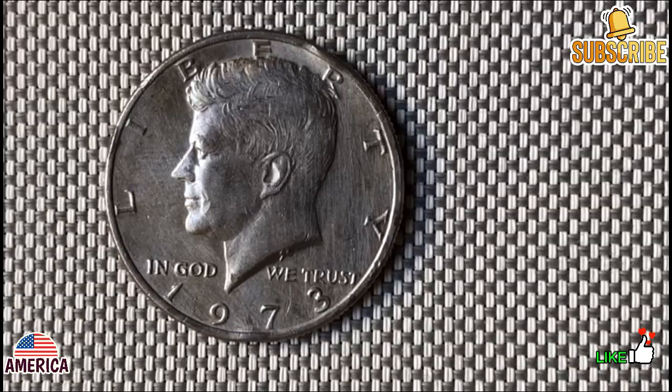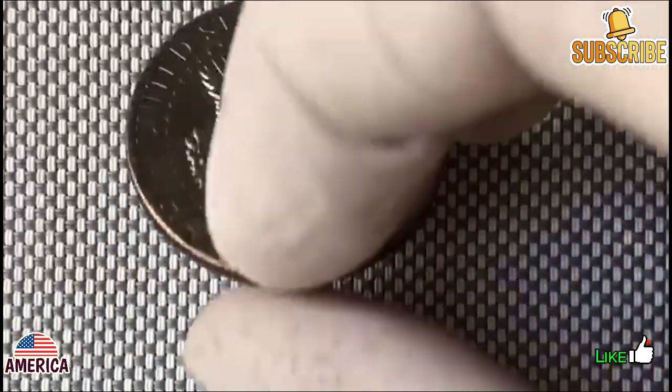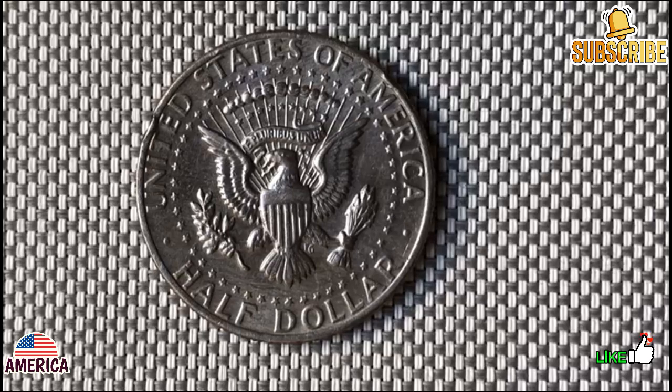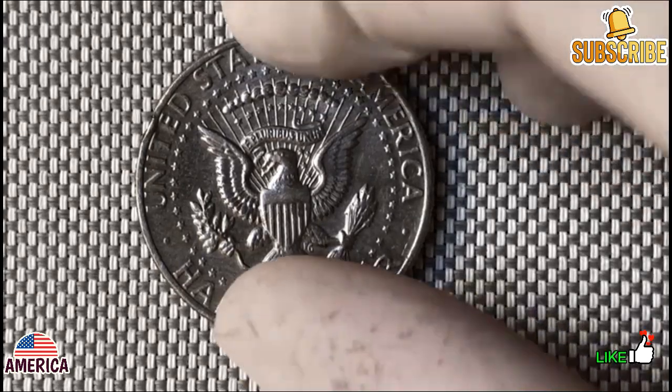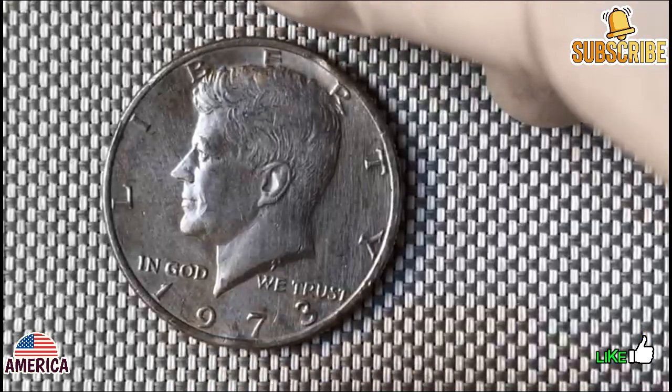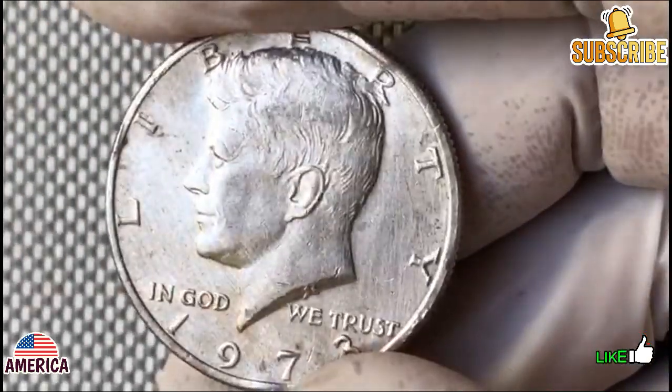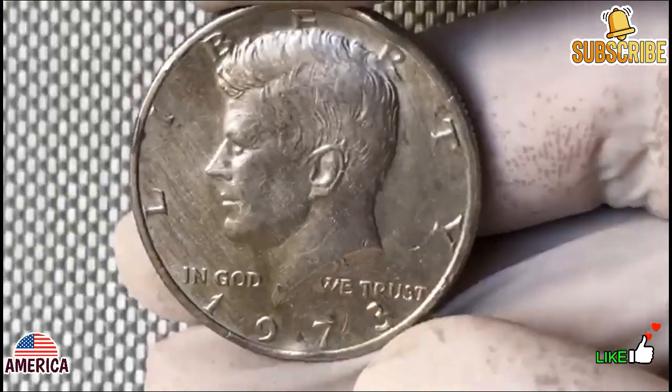It was 1973, a time of rapid change in the United States and around the world. The Vietnam War had ended, the Watergate scandal was unfolding, and the country was on the brink of massive cultural shifts. Amid this turbulent period in American history, a small yet significant piece of the nation's heritage was quietly circulating through the economy, the 1973 USA half-dollar.